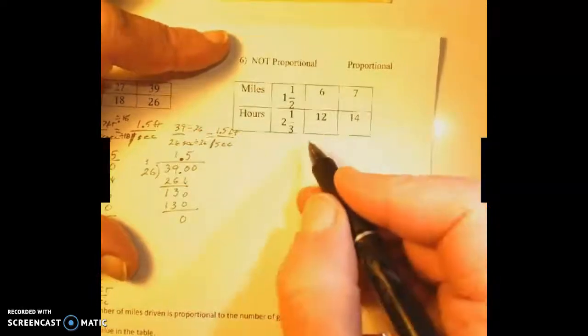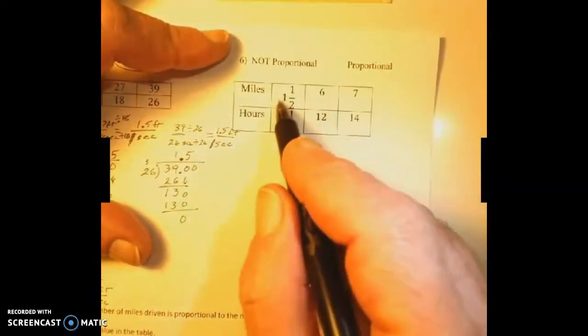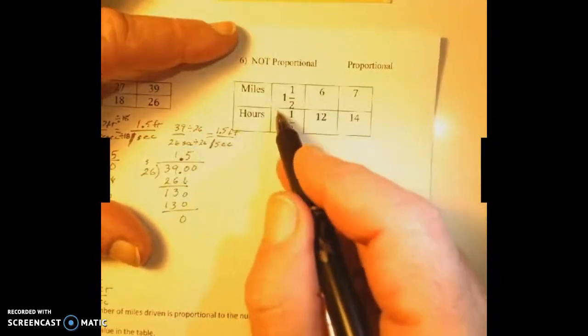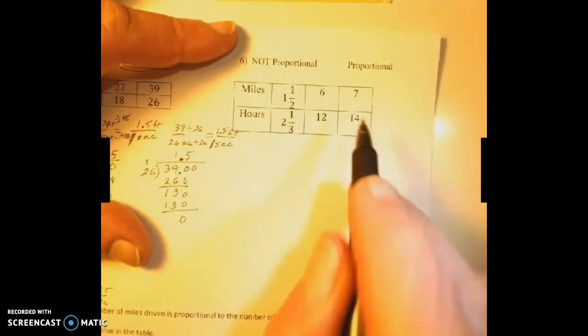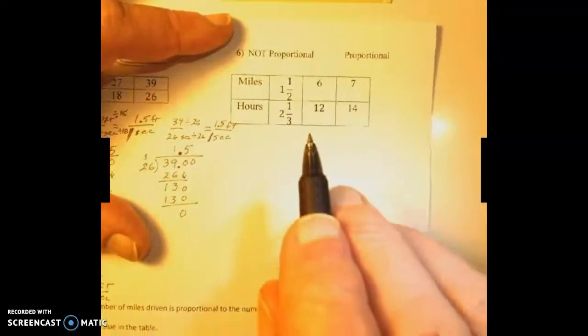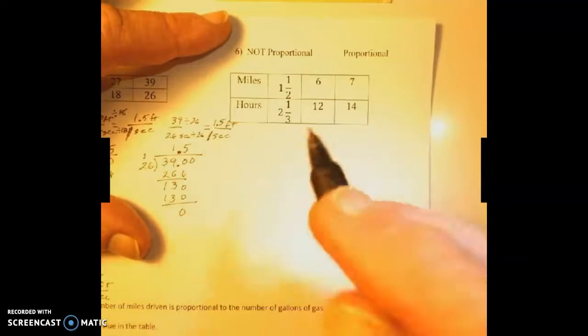Number 6. Okay, again, you have to figure out the unit rate for each one. This one, we're going to have to definitely go to fractions, so we probably will want to do fractions here, even though it might look like it would be easy to do decimals.